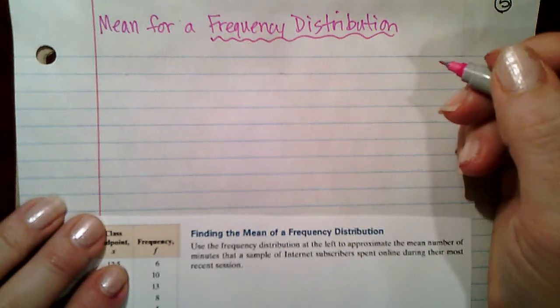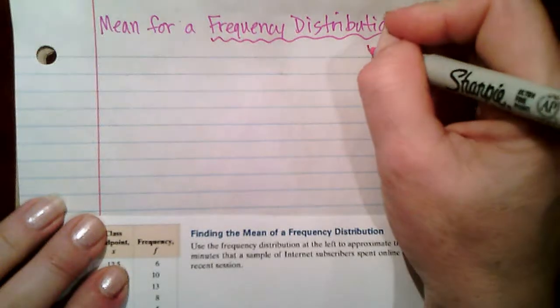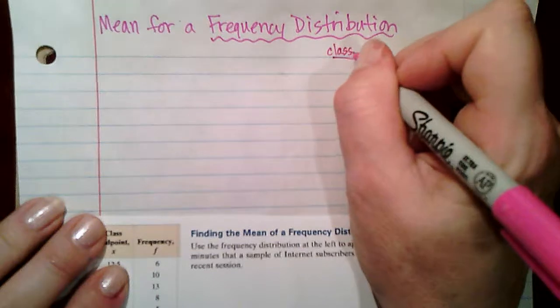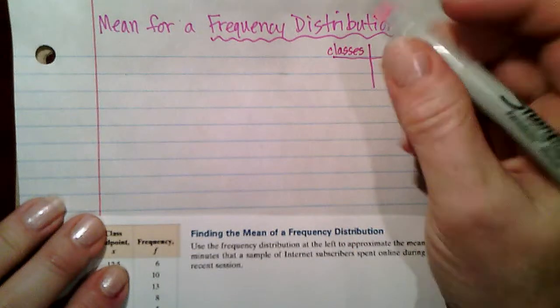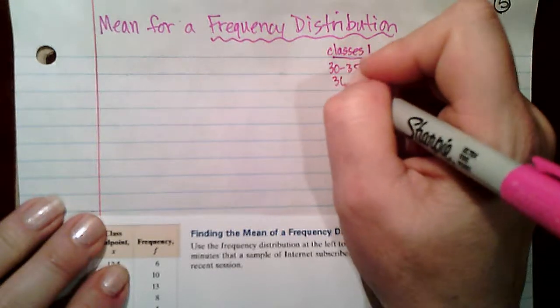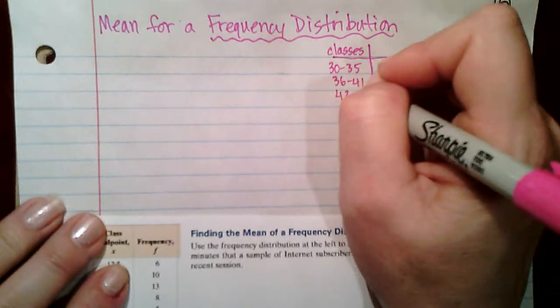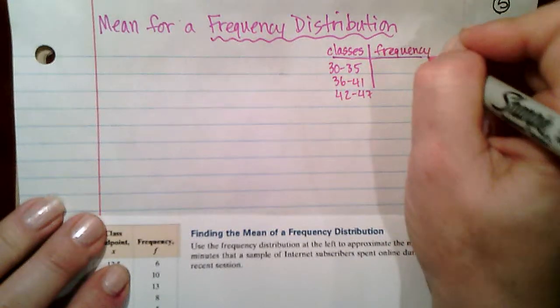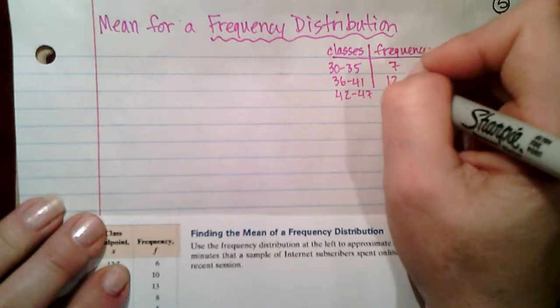Frequency distributions are like these tables that have classes in one column, like 30 to 35, and then 36 to 41, 42 to 47, and then we have frequency in the next column. So like 7, 12, 3, whatever.